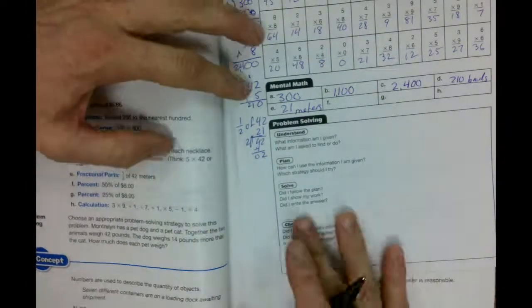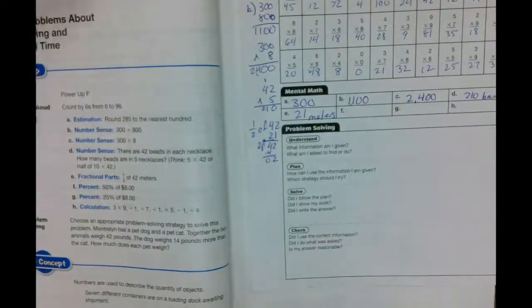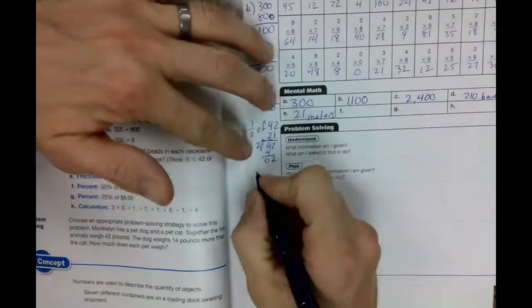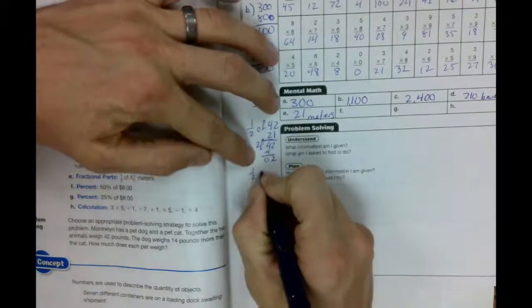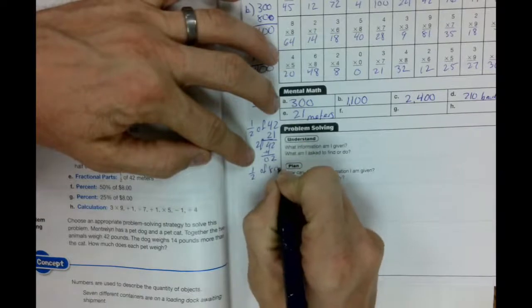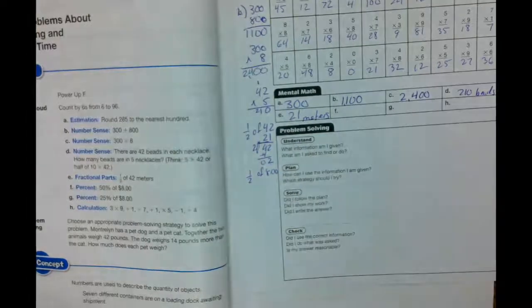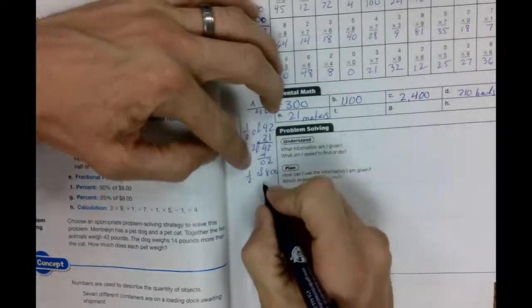F, 50% of $8. When I say 50%, you say 1/2. Good. So we got to change that percent to a half. Half of $8. Hopefully we know that in our mind. 1 for me, 1 for you. 1 for me, 1 for you. Half of $8 should be $4.